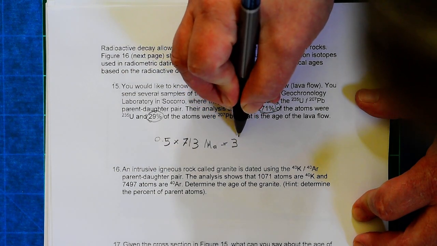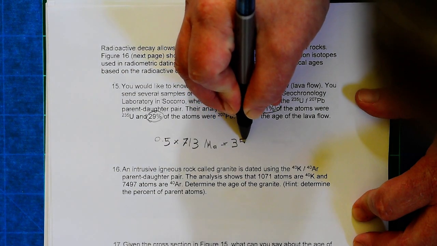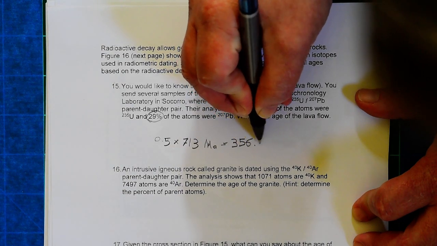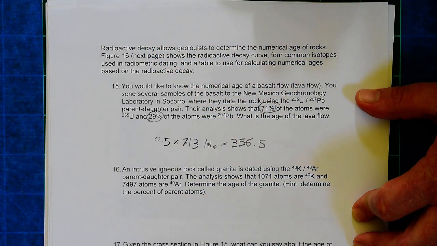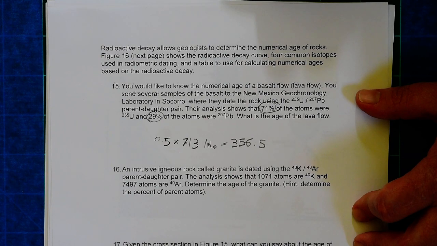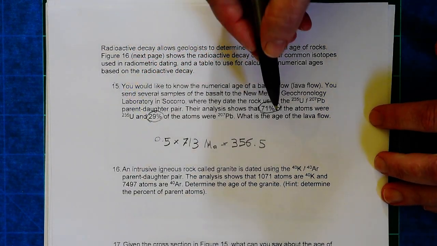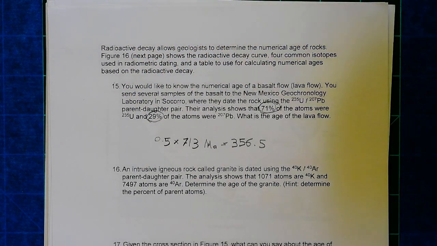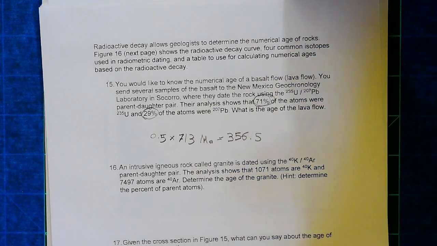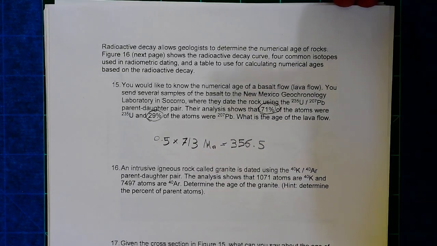Something like 356.5, maybe? Hopefully someone out there has a calculator, because I just did that in my head and I'm not sure if I did it right. Yes. All right, my husband to the rescue. He just told me I did it right. So in any case, that's how you figure out the age of the rocks using your isotopes.